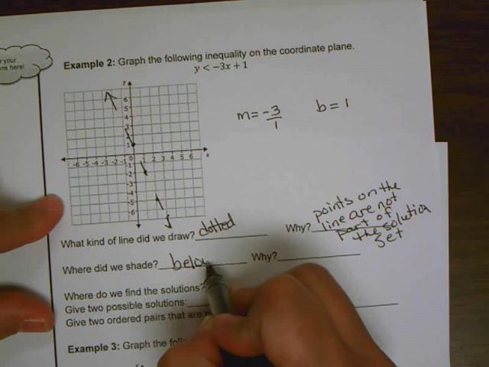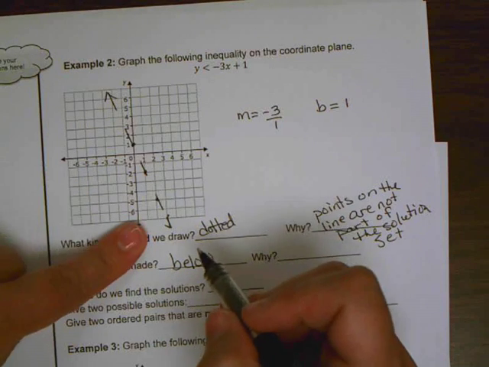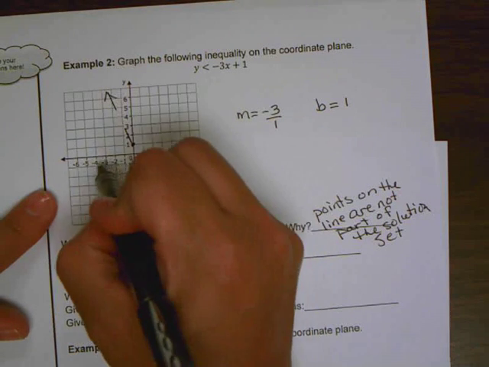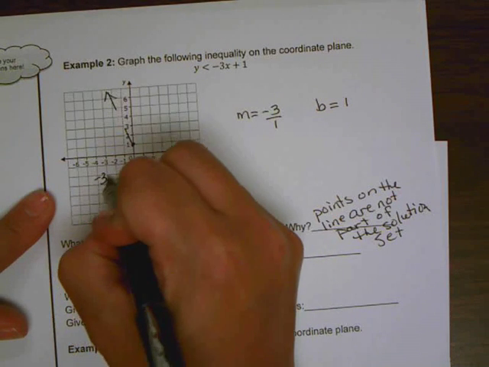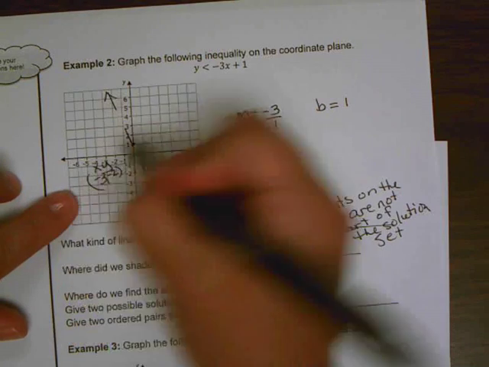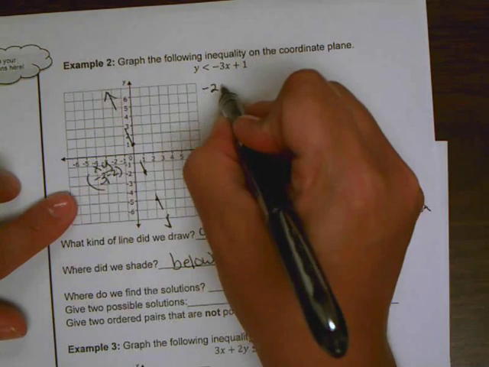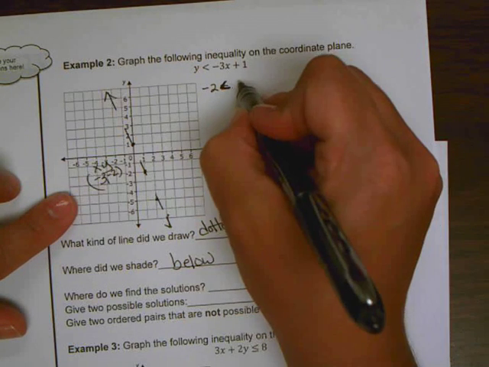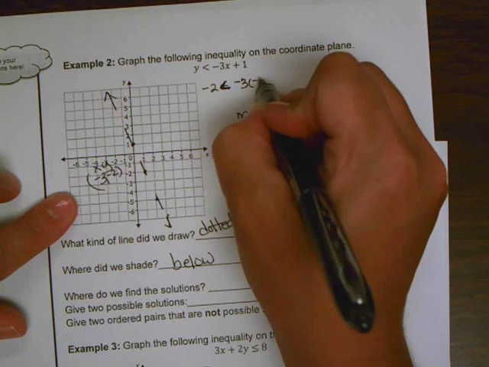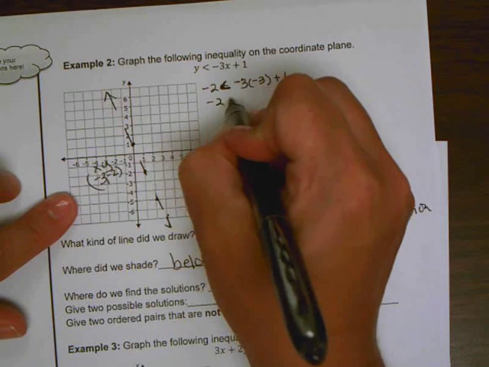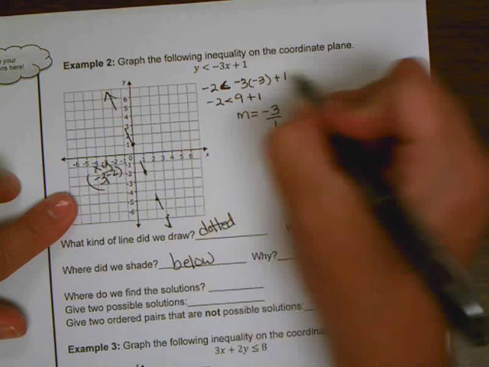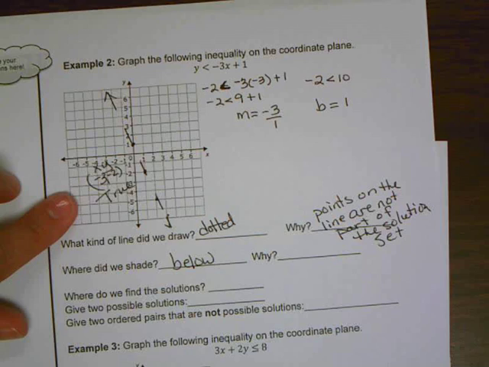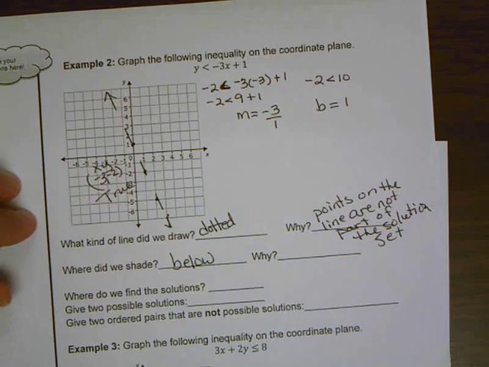This is less, so we're going to shade below. And the reason we shade below is all points below that line will make that inequality true. We can always test a point. (-3, -2): -2 is less than 10, so that is true.